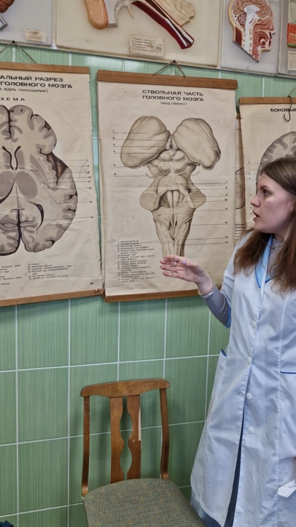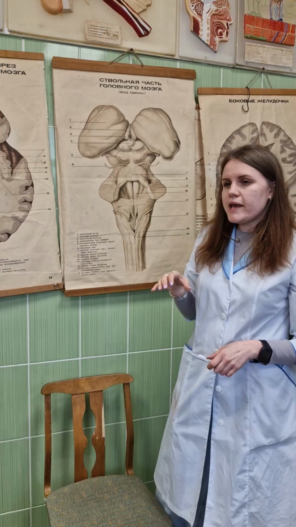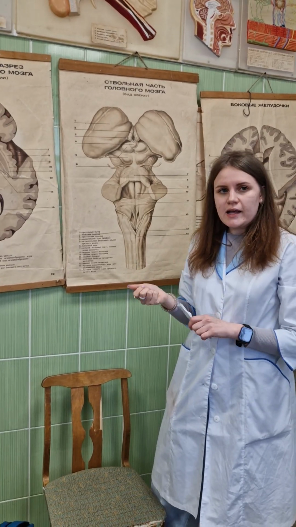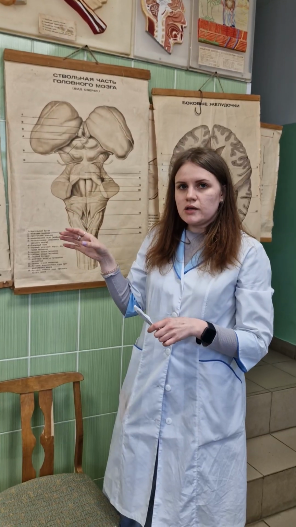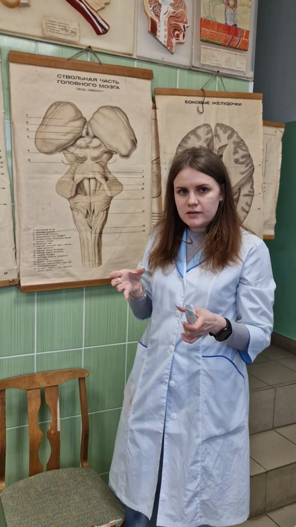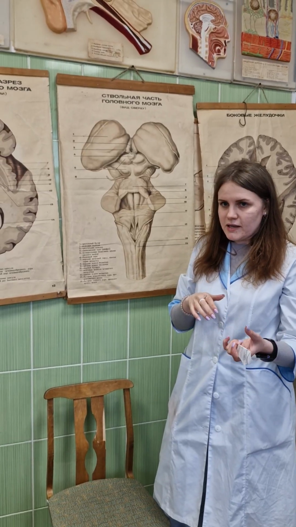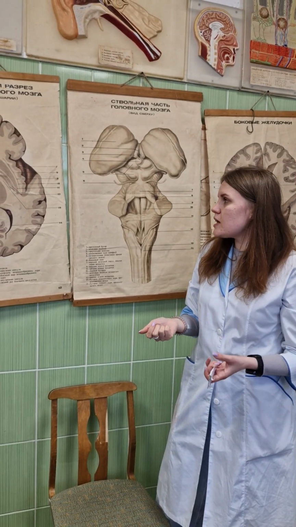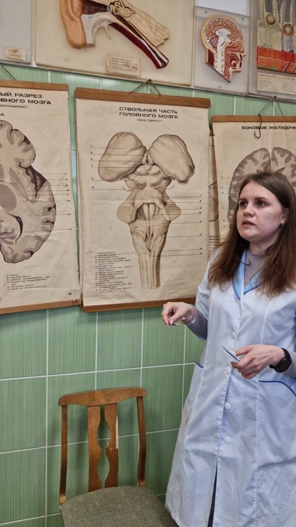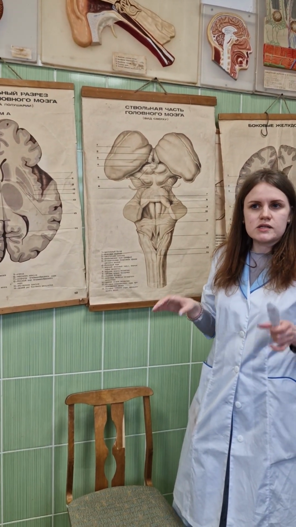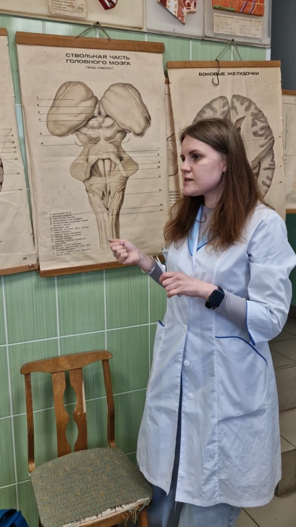And our corpus striatum and our nucleus lentiformis combined, making a pallido-striatal system. Corpus pallidus and corpus striatum combine and make the pallido-striatal system. This is the most important extrapyramidal system, and this extrapyramidal system is the autonomic nervous system, autonomic functions. Understand? Pallido-striatal system.